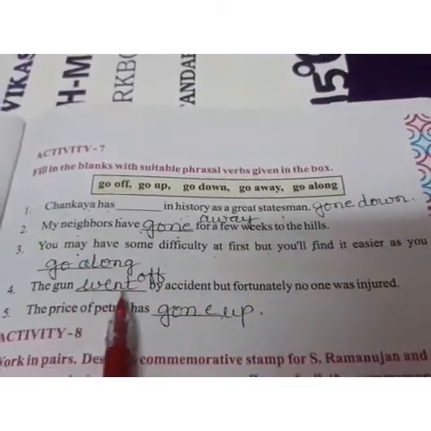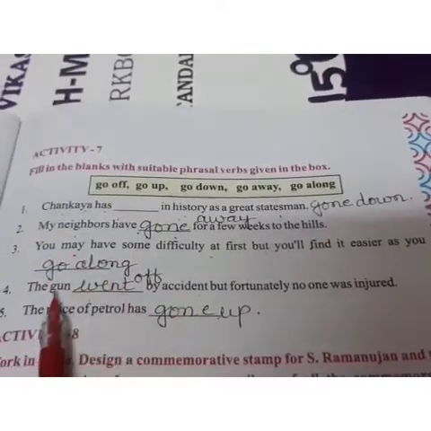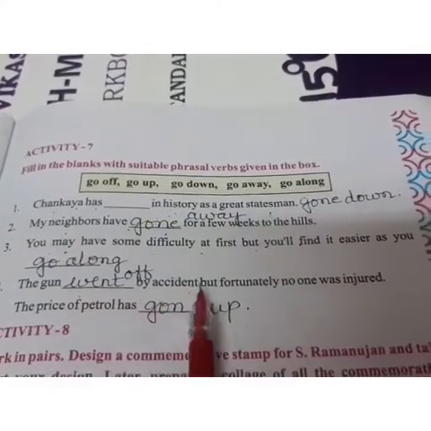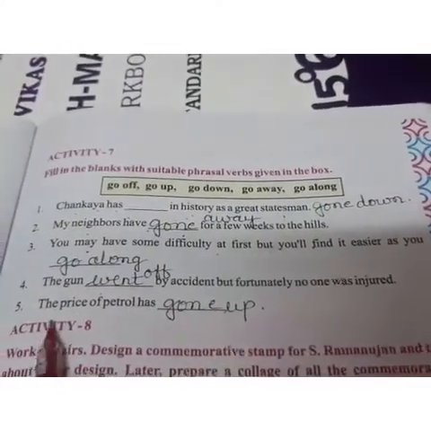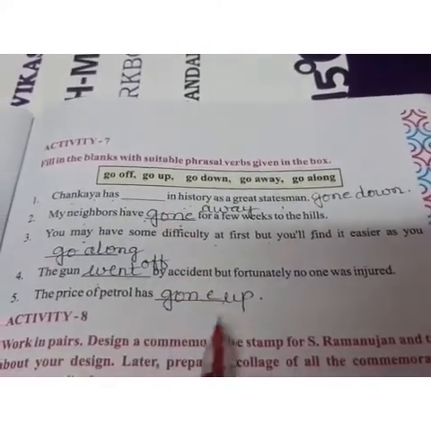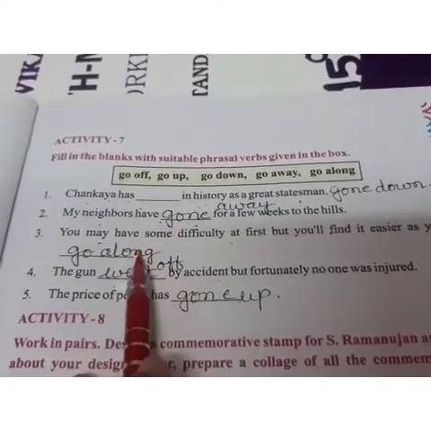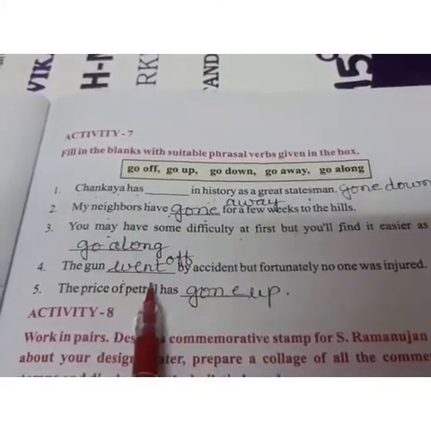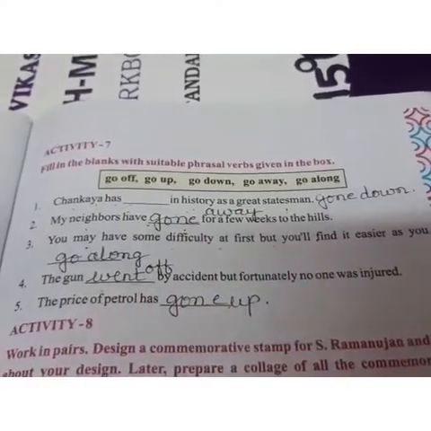The gun went off. ये go off की जगह क्या हो जाएगा? The gun went off by accident, but fortunately no one was injured. The price of petrol has gone up. Go up will become gone up. So go जो है एक जगह go along ही रहेगा और दूसरी जगह go का went हो जाएगा. बाकी सब जगह जो 3 जगह go यूज किया है वो gone में convert हो जाएगा.